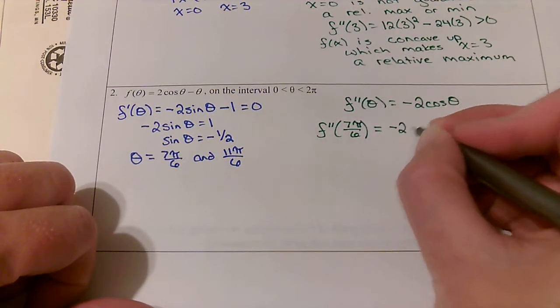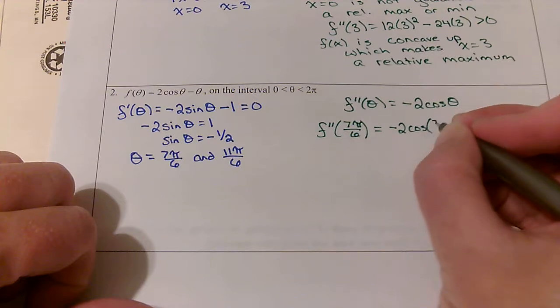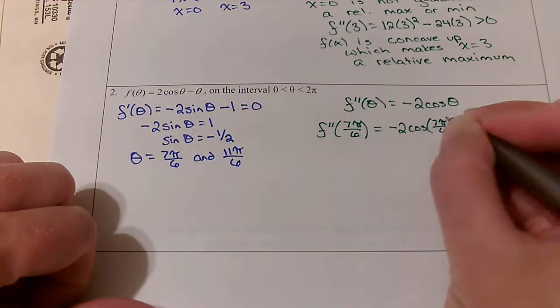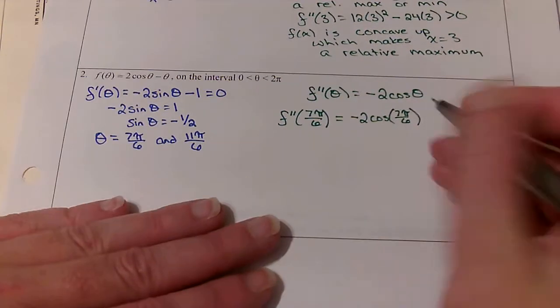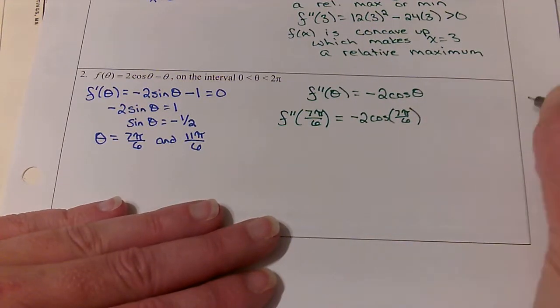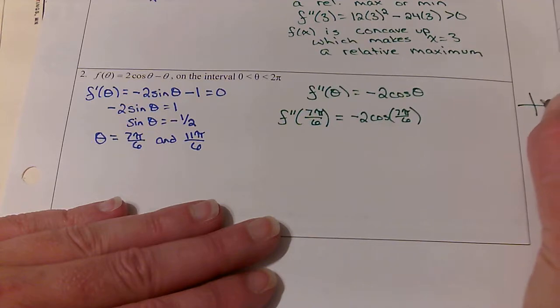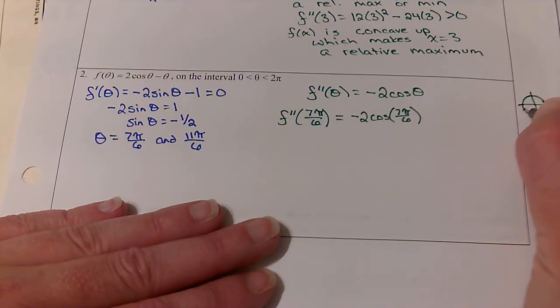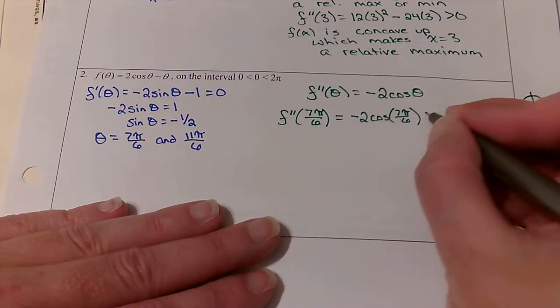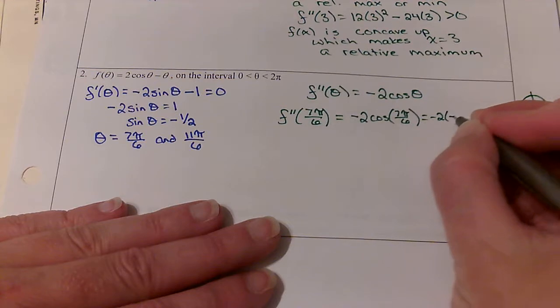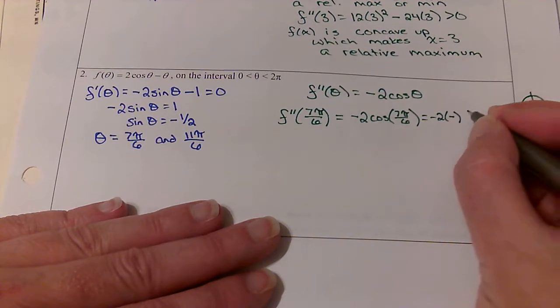So that's negative 2 cosine of 7 pi over 6. Now remember, we're just looking to see if this is negative or positive. Well, 7 pi over 6, unit circle, is over here. So both cosine and sine are negative there. So this is really going to be negative 2 times a negative number, which is going to be positive.